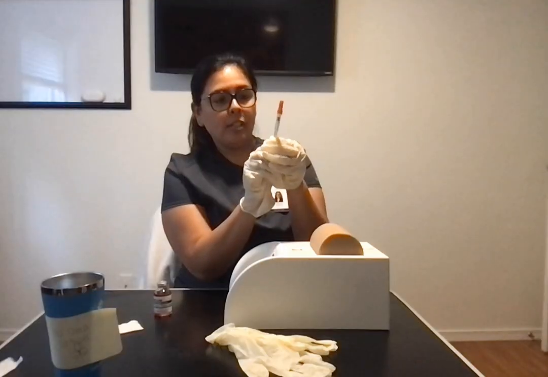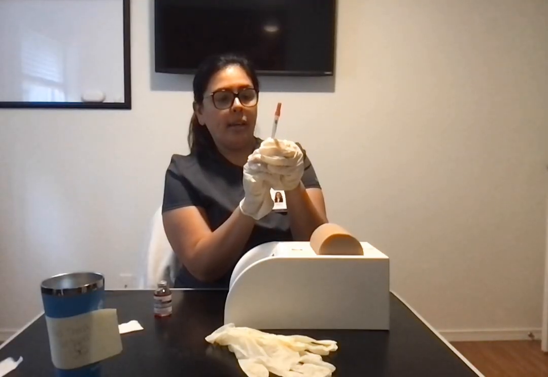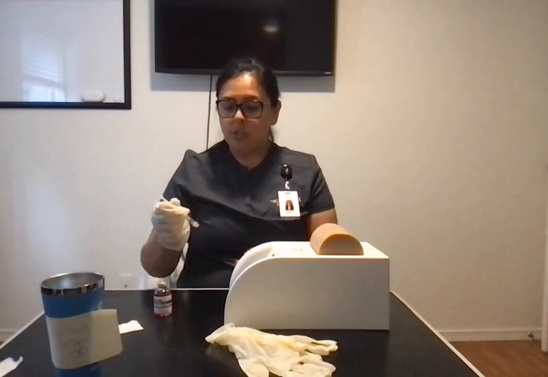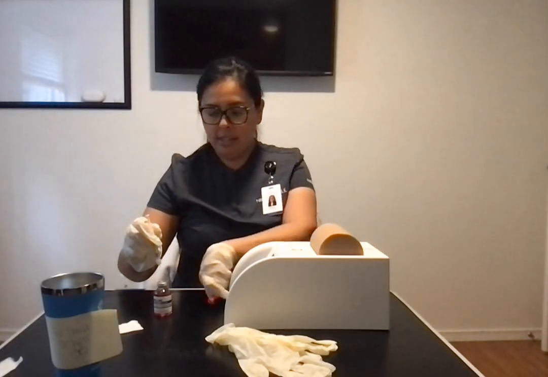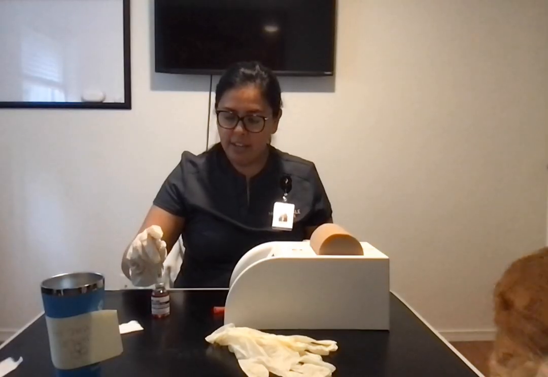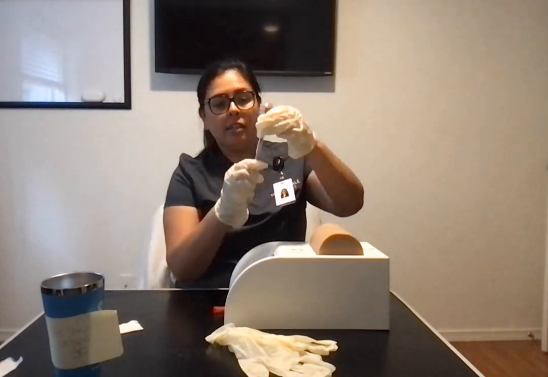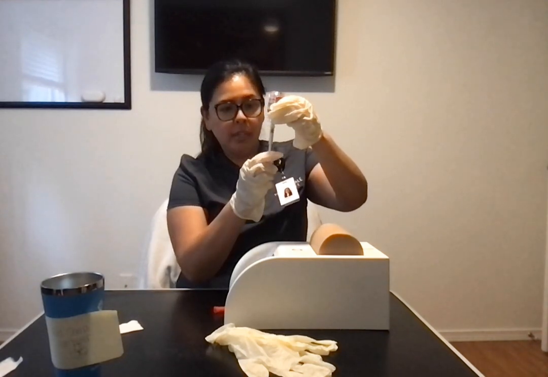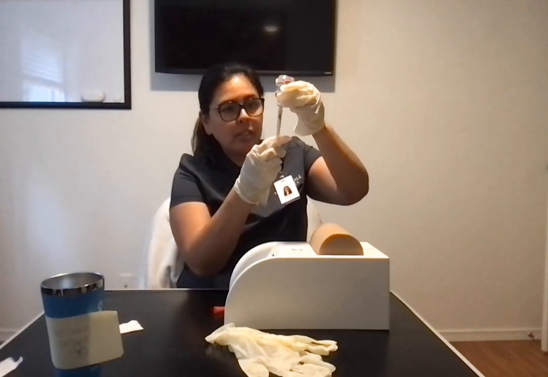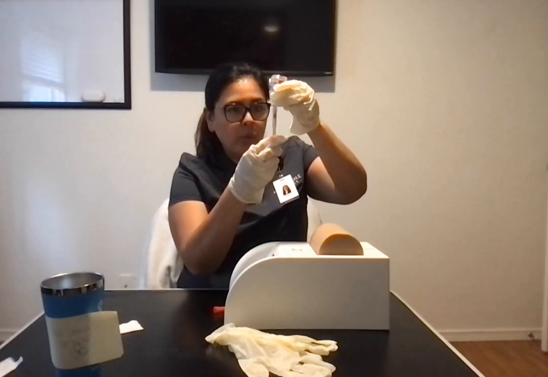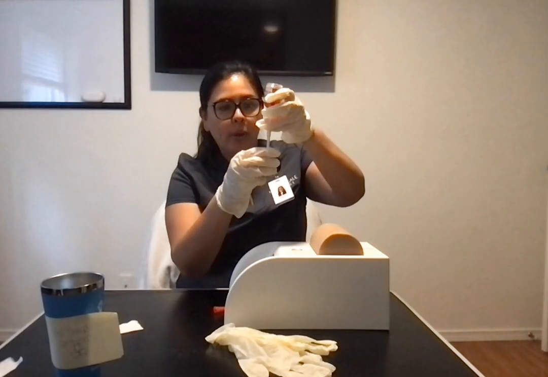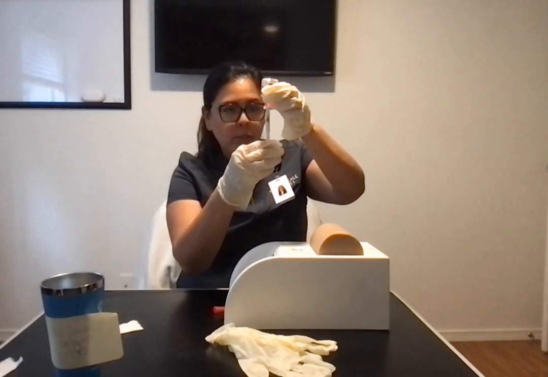Next, I'm going to draw this out to 0.1 mLs. 0.1 mLs. And then I'm going to inject this into the vial. I'm going to push the air in. I'm going to invert it and then draw back slowly to 0.1 mLs, making sure there's no air bubbles. If there were, I would gently tap the syringe just to make sure there are no air bubbles. But this looks like it's going to be okay.